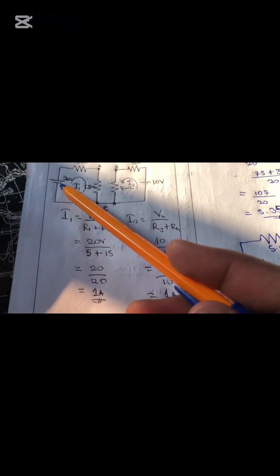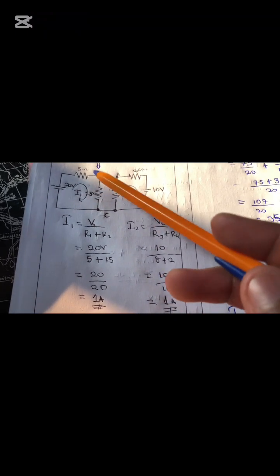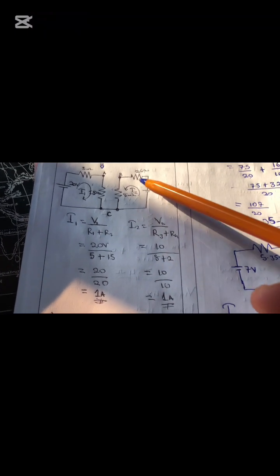So finding the current for loop 1, we use the current divider rule, where we have our source voltage 20. Here we put 20 volts, plus we add the two resistors since they are in series. We add them and then we divide. We have to find our current as 1 amp. We do the same for loop 2. We have 10 volts. We add 8 plus 2. That's 10 over 10. That's 1 amp.